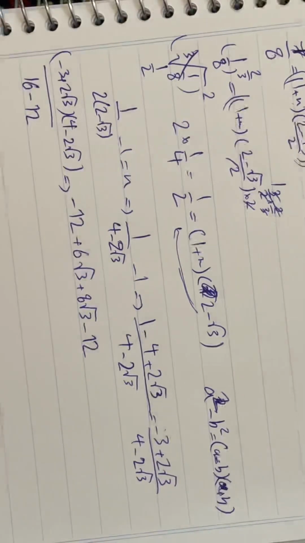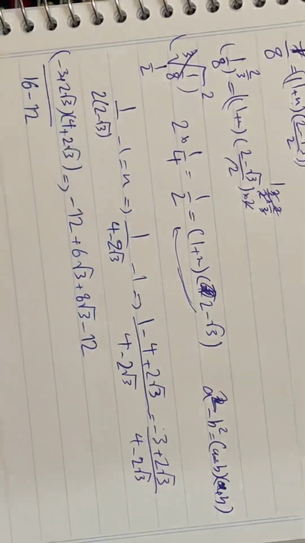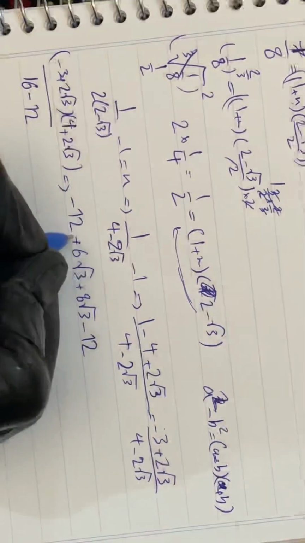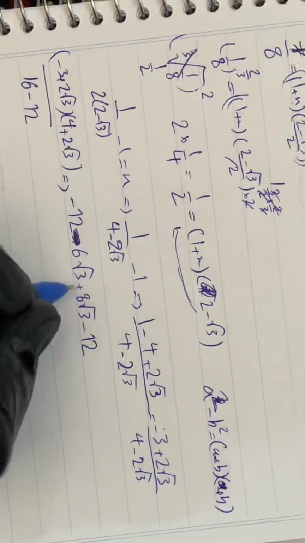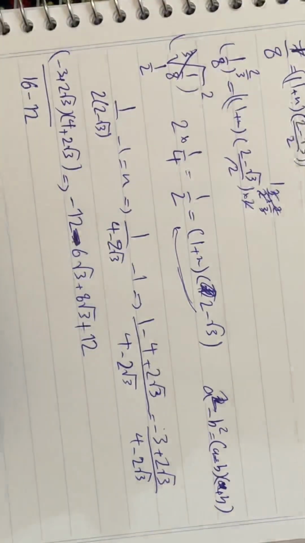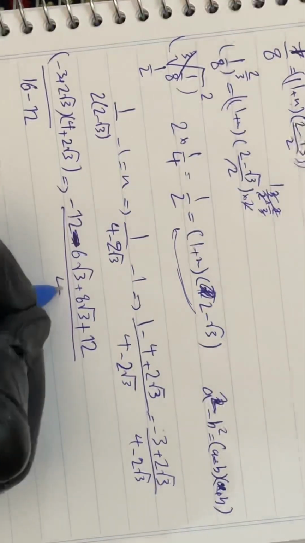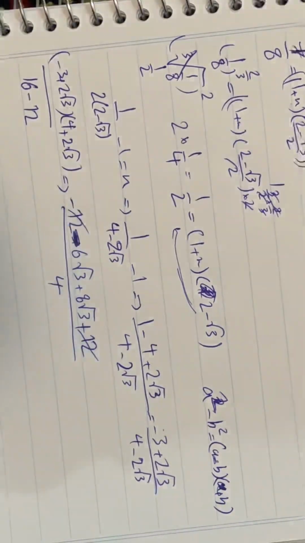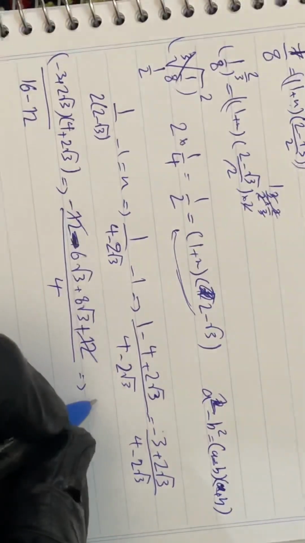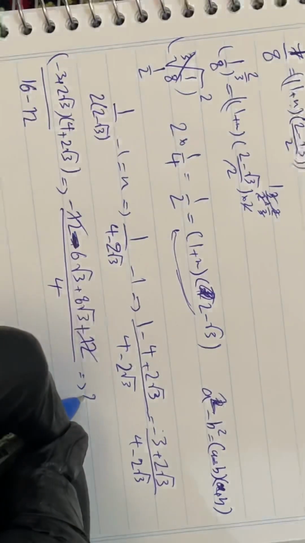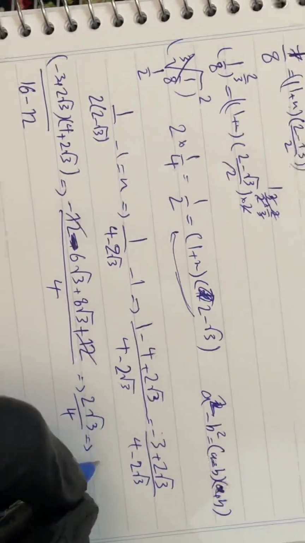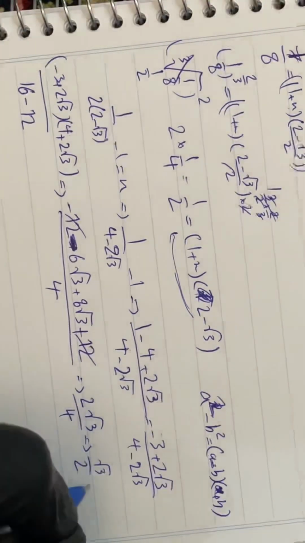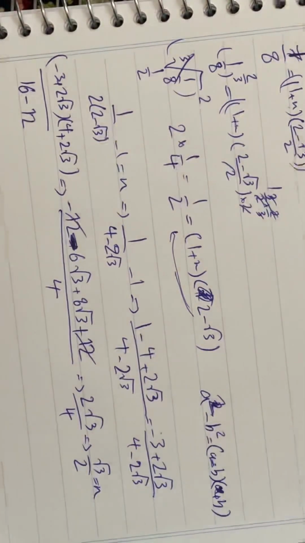But I think I made a mistake. Oh, this is positive here, so I'm sorry. This would be negative, and this would be positive. The denominator is 4, so this will simplify, and we're left with 2 radical 3 over 4, which is radical 3 over 2 equals x. And that was our answer for this problem.